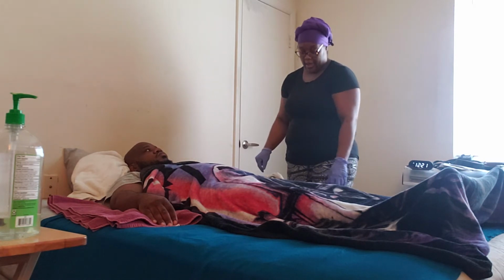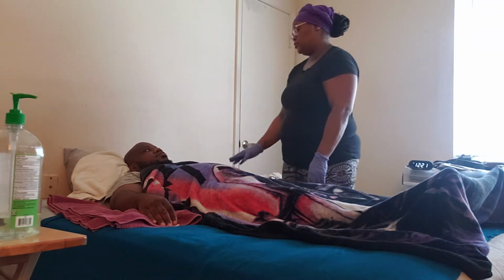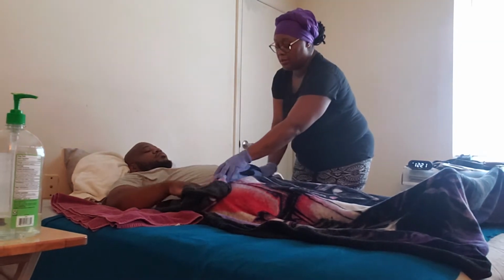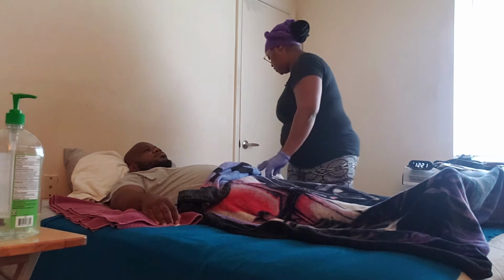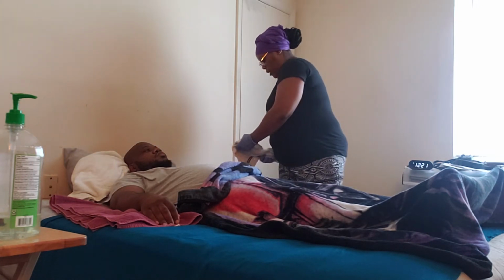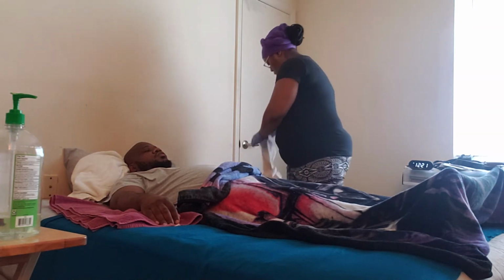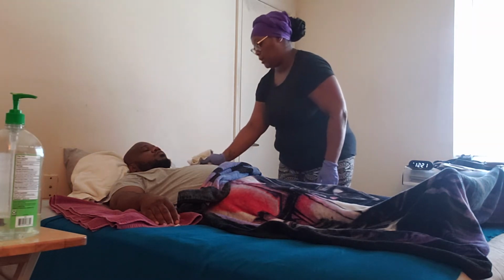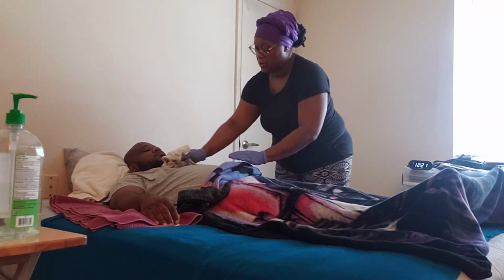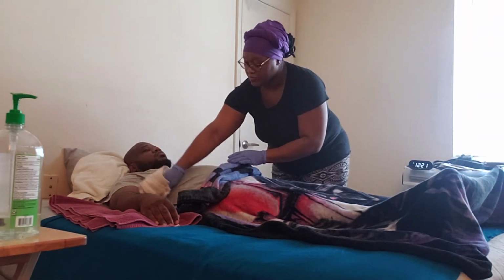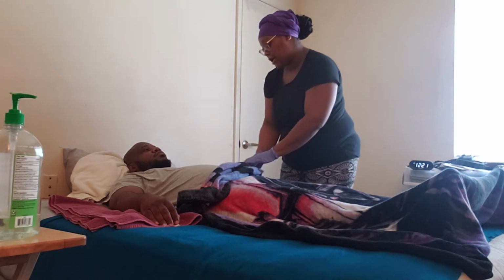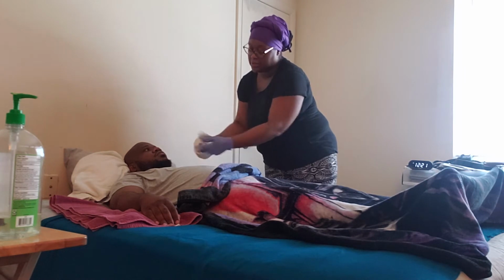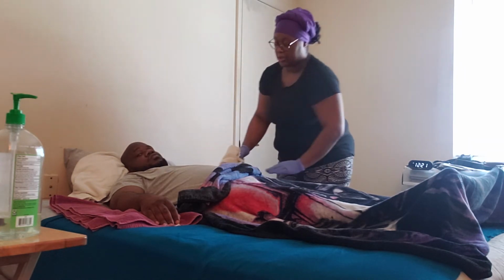Next, I will go ahead and let them know I will do your chest area. So I'm going to roll down the bed bath just underneath here and expose just his chest. I will take the soap washcloth and make long, smooth strokes down the chest area, making sure I get the folds, the umbilicus area, and if I had a female, I would make sure that I lift the breast individually and wash underneath.